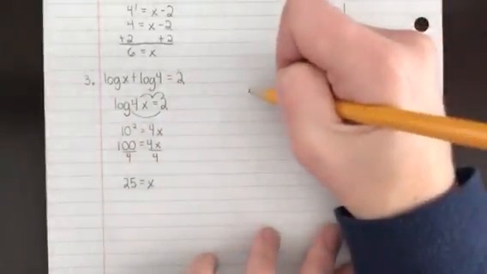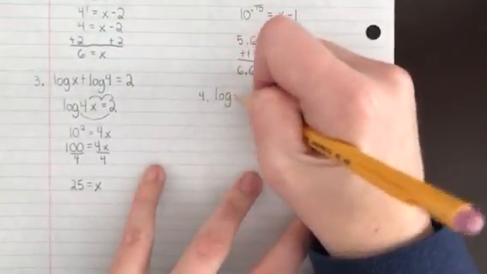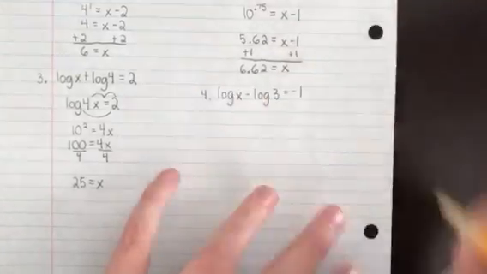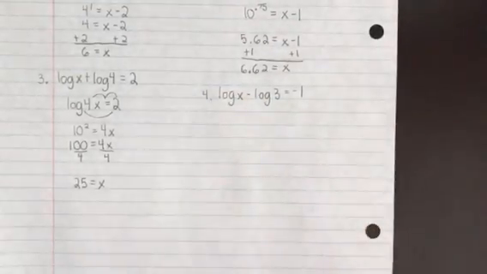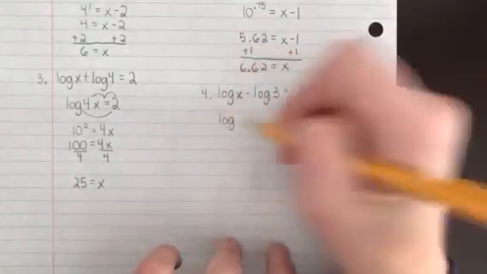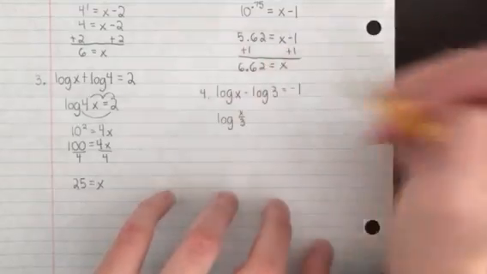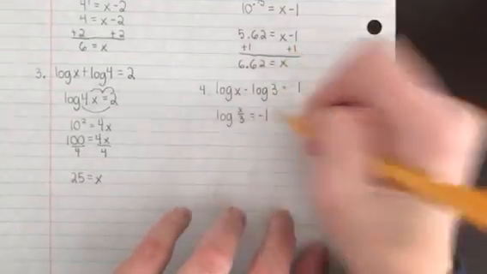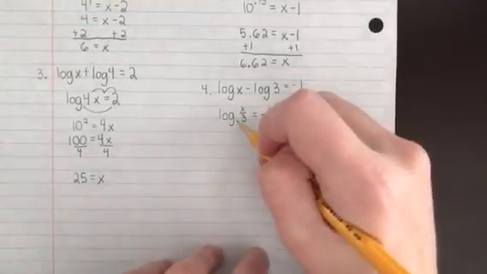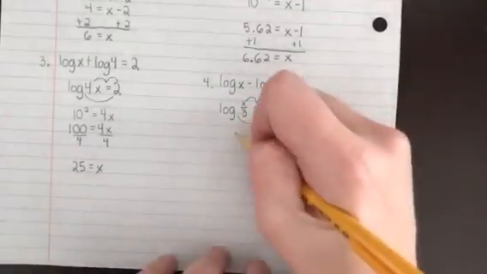All right, last one. Number 4. I've got log of x minus log of 3 equals negative 1. There's a minus in between these logs. When I condense to a single log, that means this would look like log of x divided by 3 equals negative 1. So now I've got a single log, nothing in front, nothing in back I need to get rid of. 10 to the negative 1 equals x divided by 3.